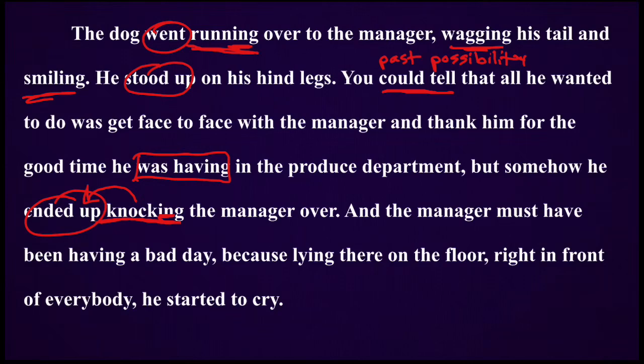The manager must have been having a bad day. So "must have been." This was the past certainty. So it says he must have been having a bad day. They're using it with the progressive because, lying there on the floor right in front of everybody, he started to cry. So, must have been having a bad day. So she's sure about this.